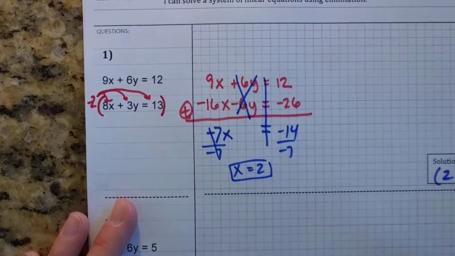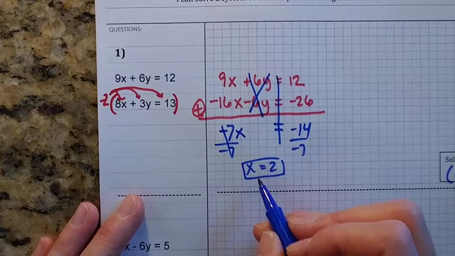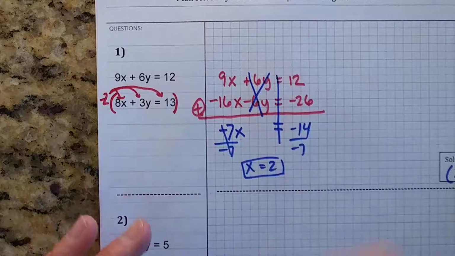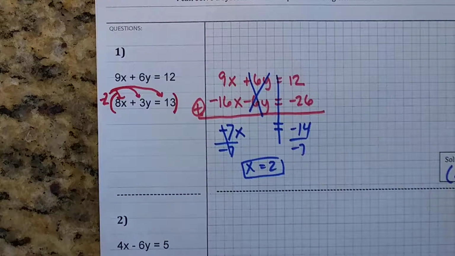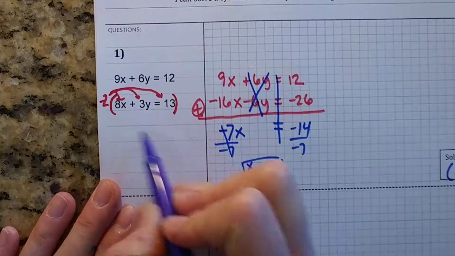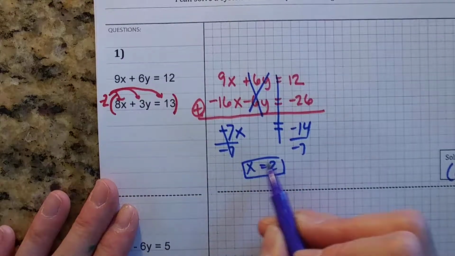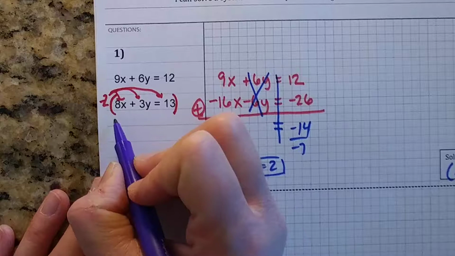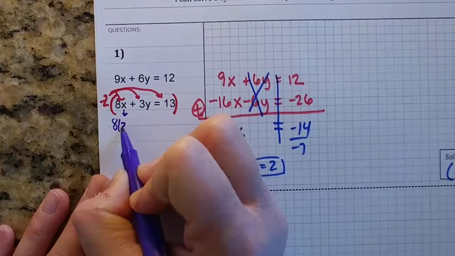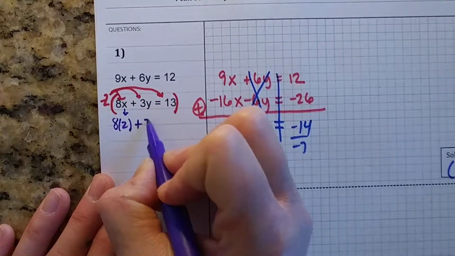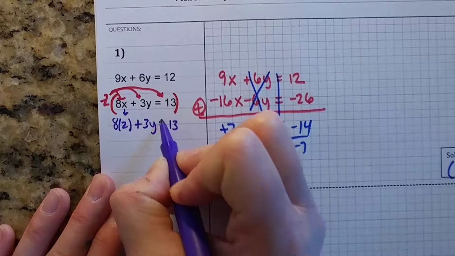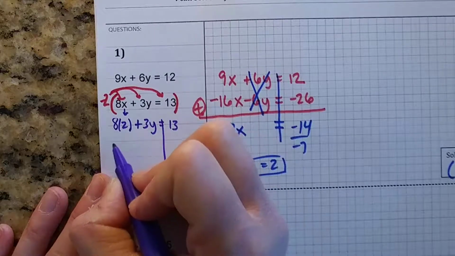Now, in order to get the y-coordinate, I'm going to have to plug in x equals 2 into either one of the equations, whichever one you think is easiest. I'm just going to pick the bottom equation because I have some workspace right here. So I'm going to do x equals 2 right in the bottom equation. So right here for x, I'm going to make it a 2. And now what I'm doing is solving for y. I'm going to find the y-coordinate.